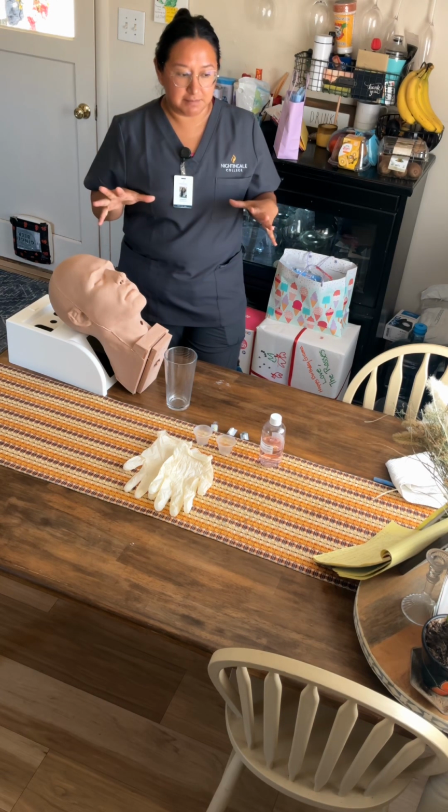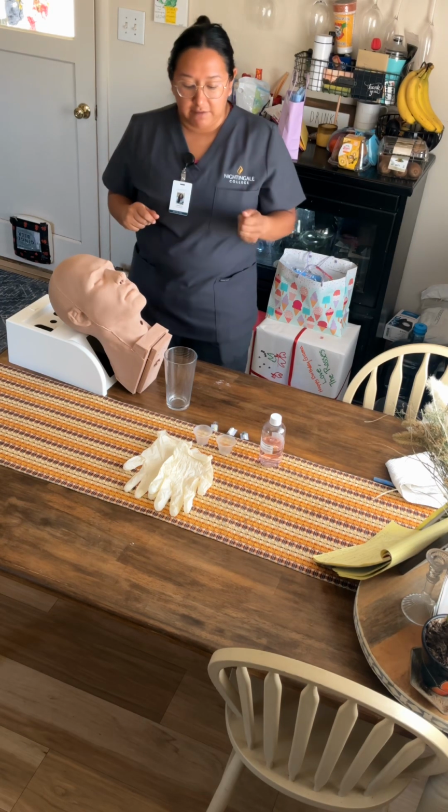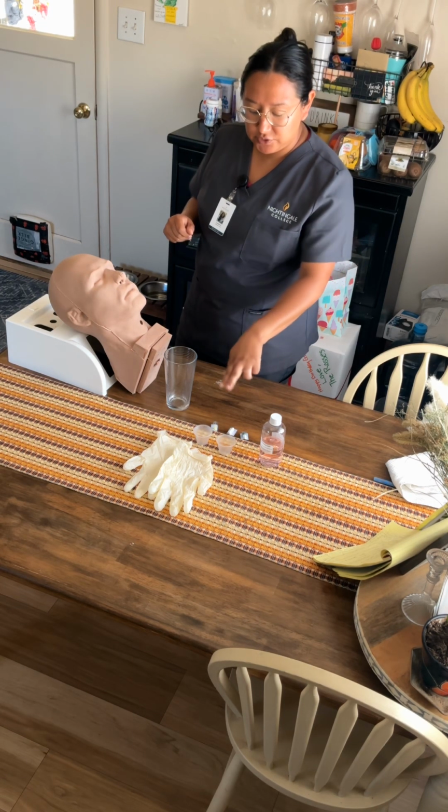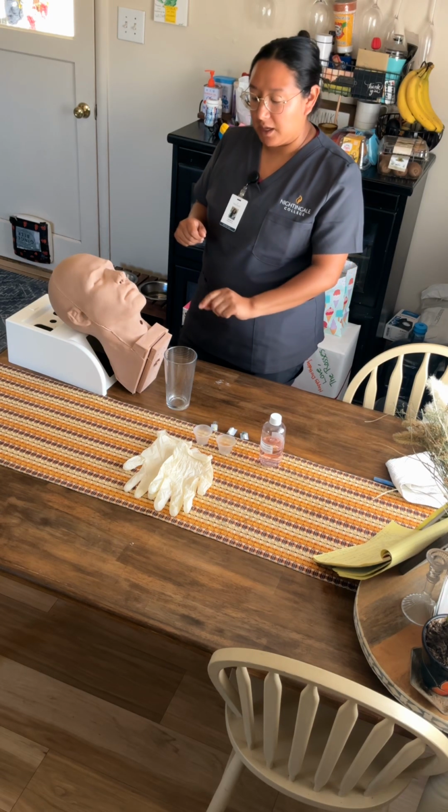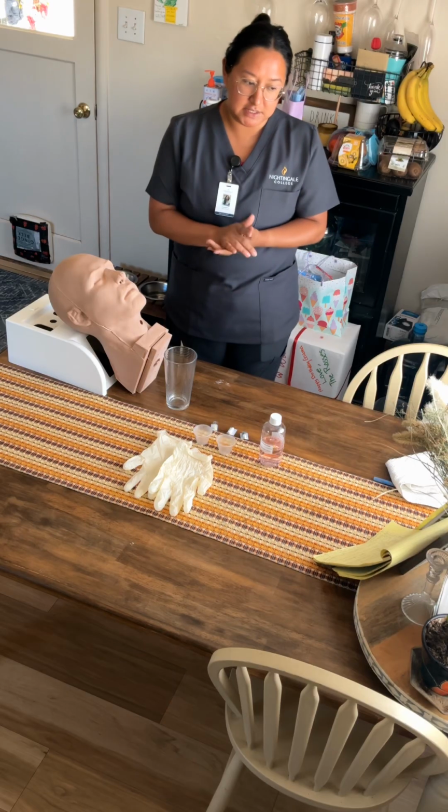I've gathered all my supplies here. I have my gloves, my 2 cups for the medication, my Tylenol medication cup for the patient and my patient.